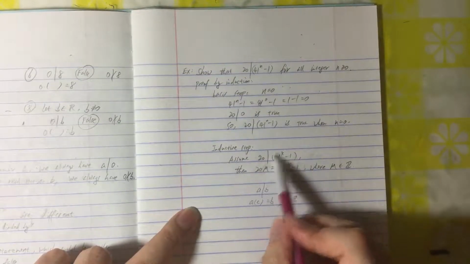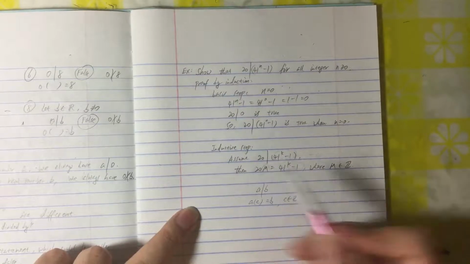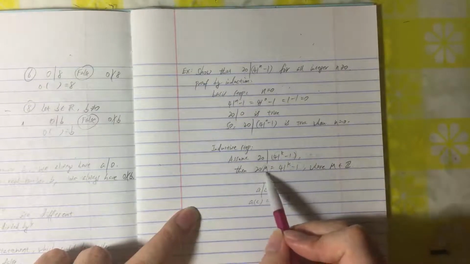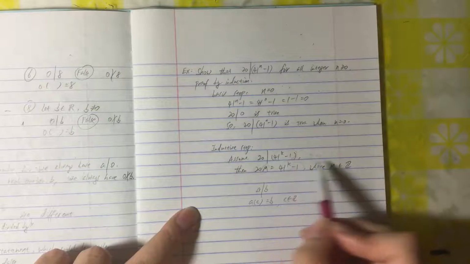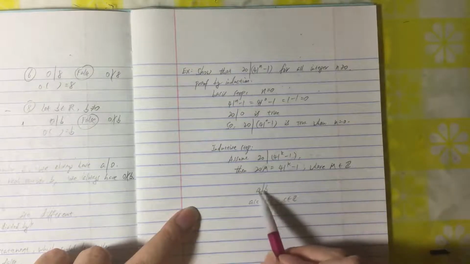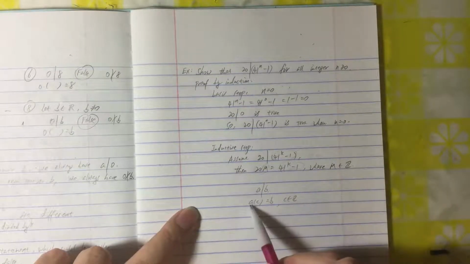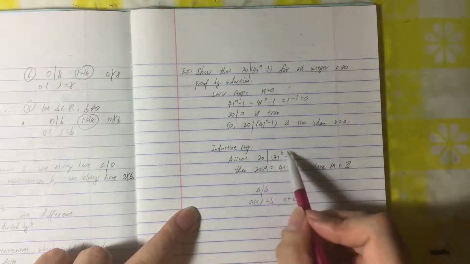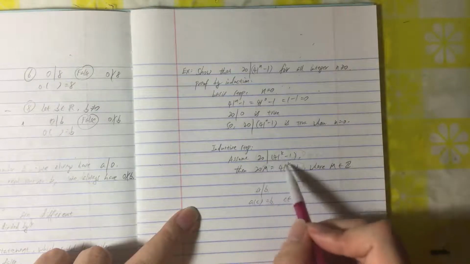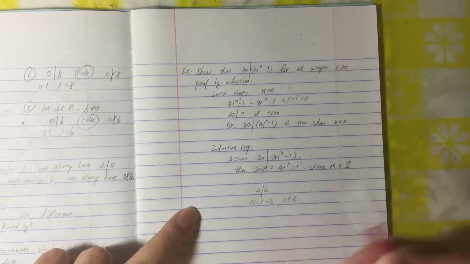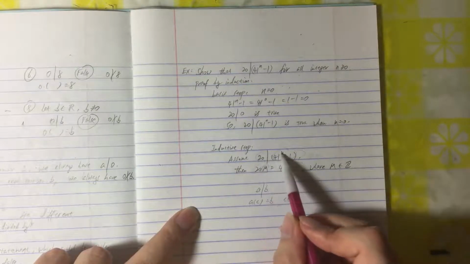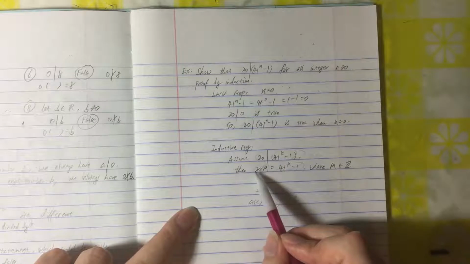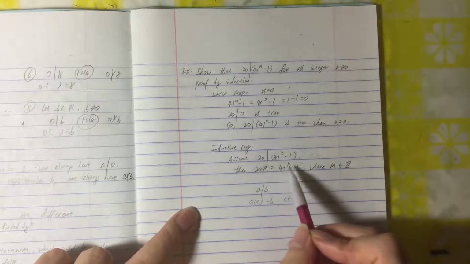20 divides this number, 41 to the power k minus 1. That means 20 times the integer equals 41 to the power k minus 1. Same as a divides b. A divides b means a times the integer equals b. So treat this as a, this as b, and treat this as c.